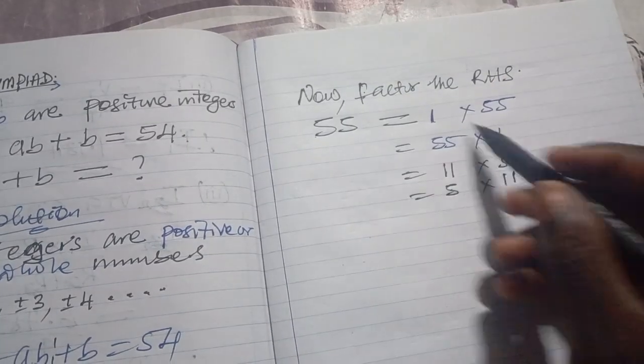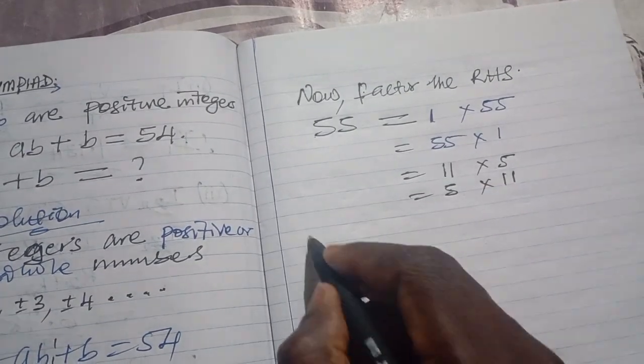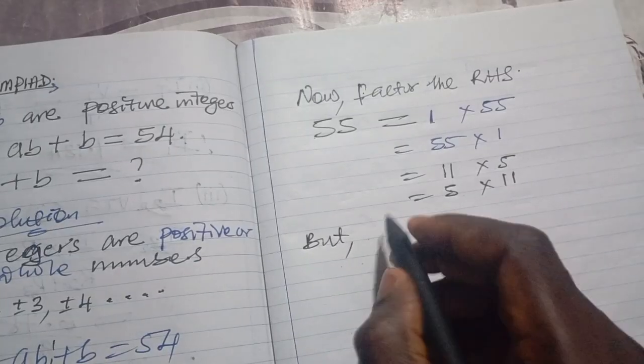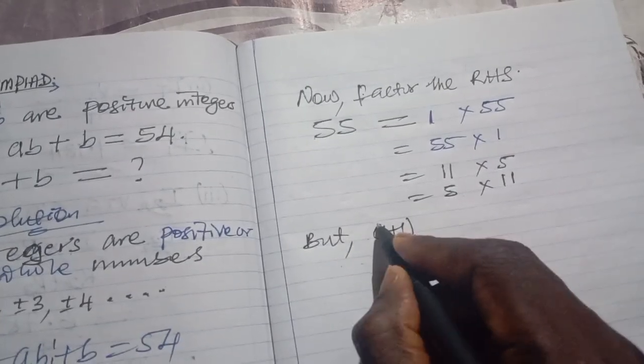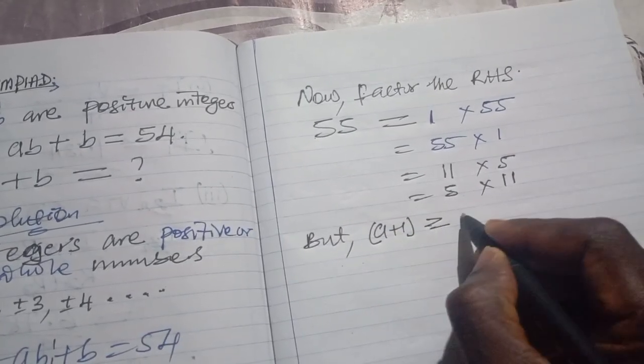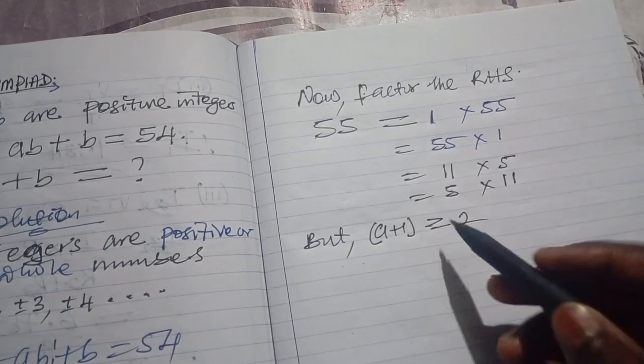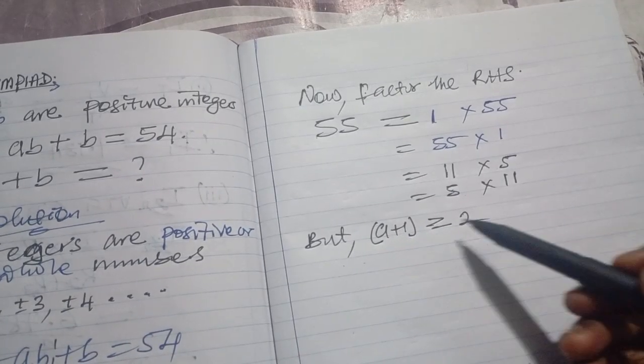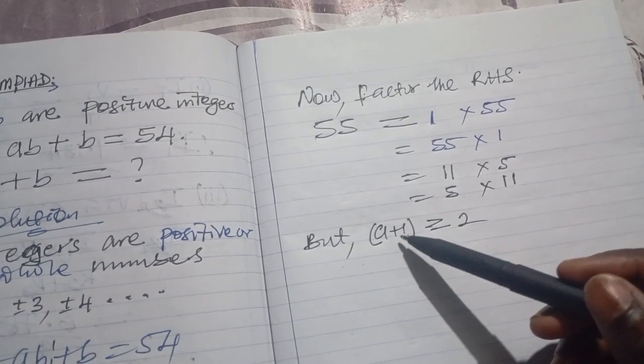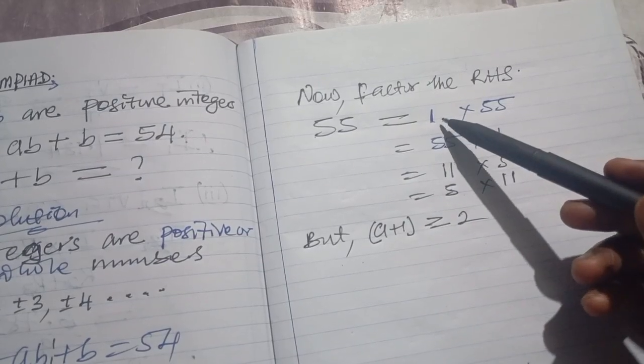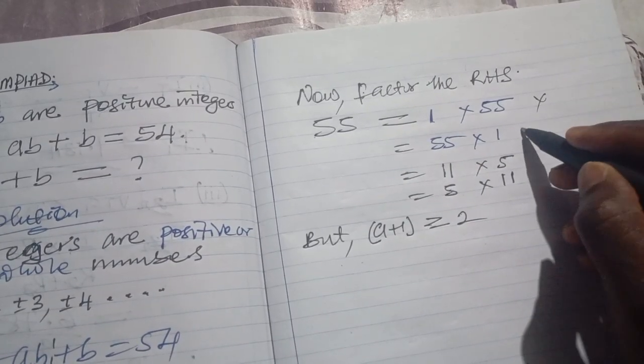Good. All this will still give us 55. But recall that a plus 1 is greater than or equal to 2. So a plus 1 cannot be 1. We are not going to use this.